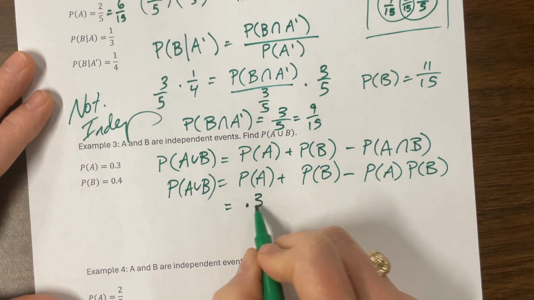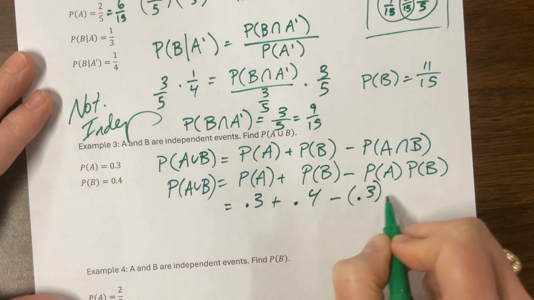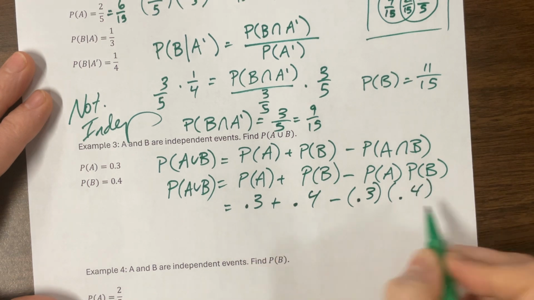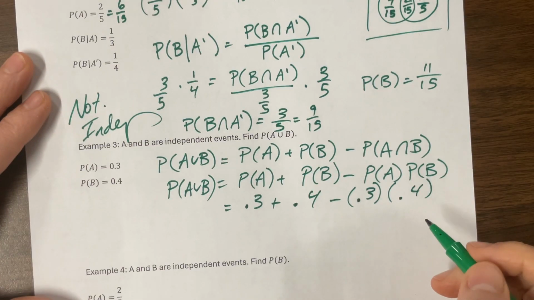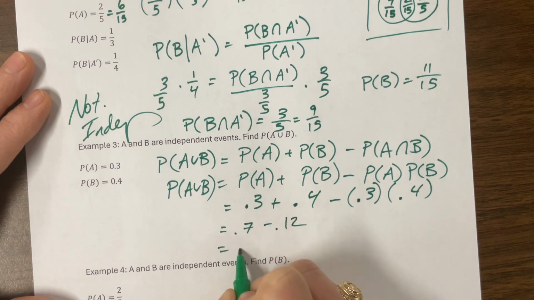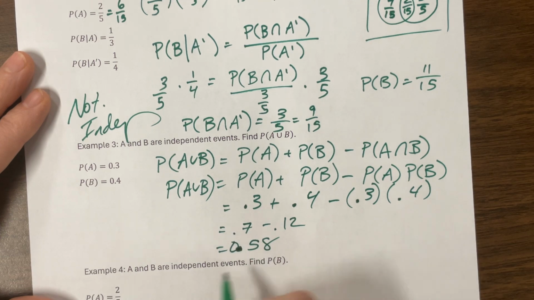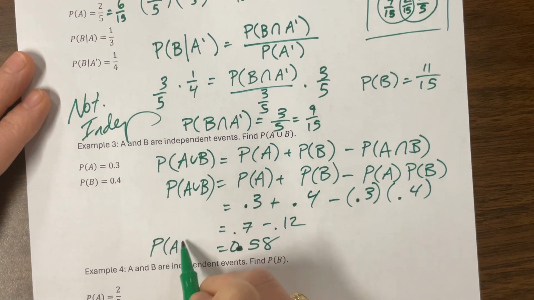The probability of A is 0.3. The probability of B is 0.4. So 0.3 plus 0.4 minus 0.3 times 0.4. I have 0.7 minus 0.12, which is equal to 0.58.